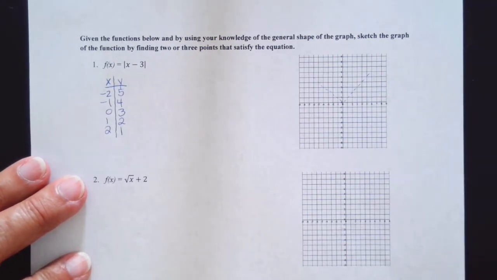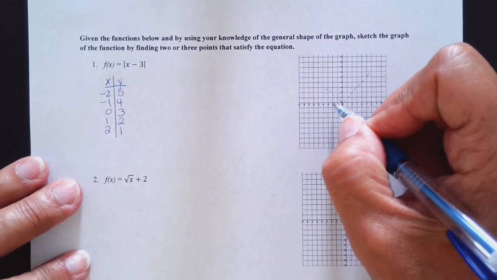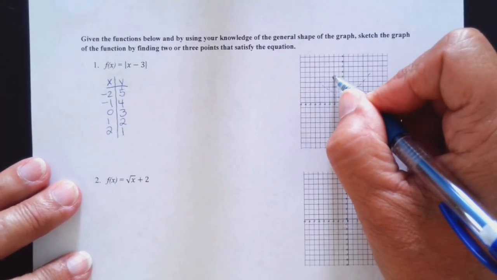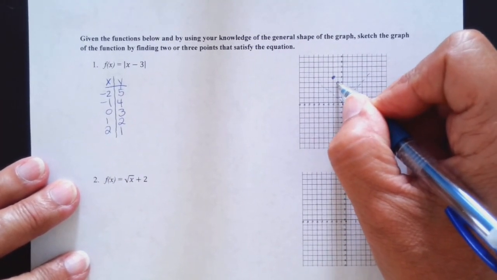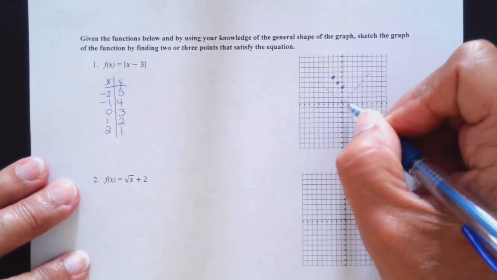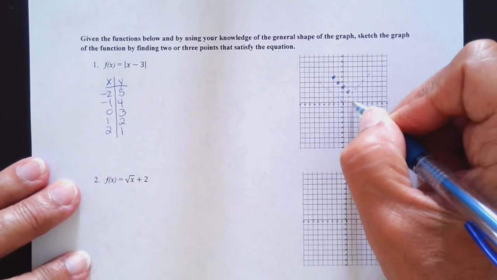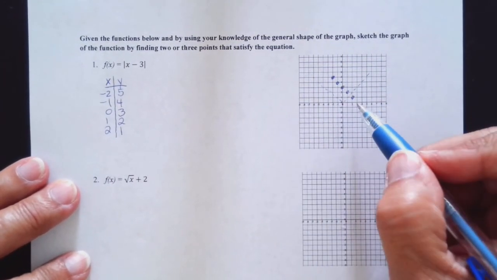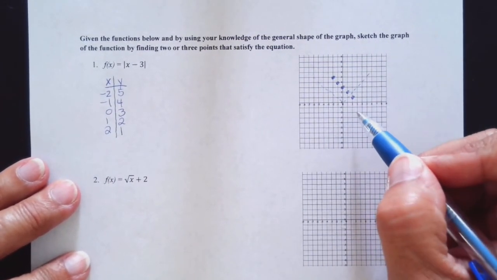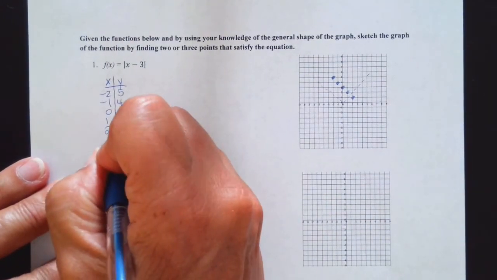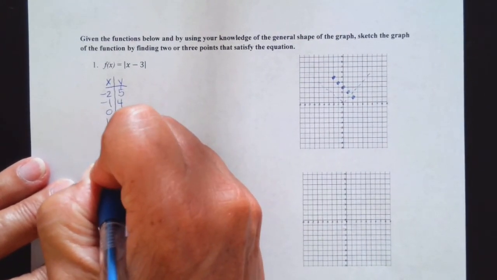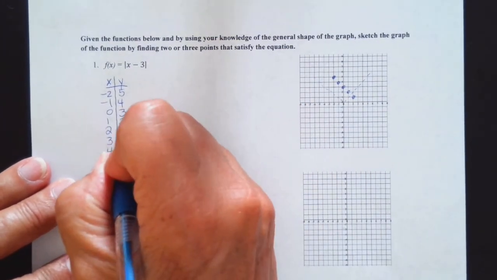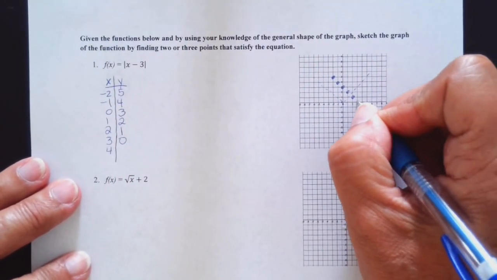All right, so if we look at all those, -2, 5, -1, 4, 0, 3, 1, 2, and 2, 1, you'll see we're getting the back side of that v, but it's moving it over. So let's pick a few more numbers. 3, 4. So if I put 3 in there, 3 minus 3 is 0. Absolute value of 0 is 0. So now I'm at the point.